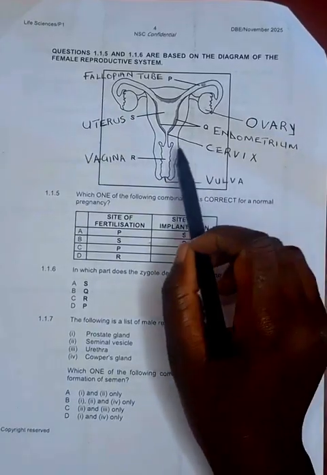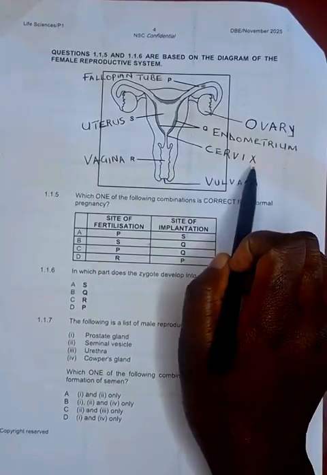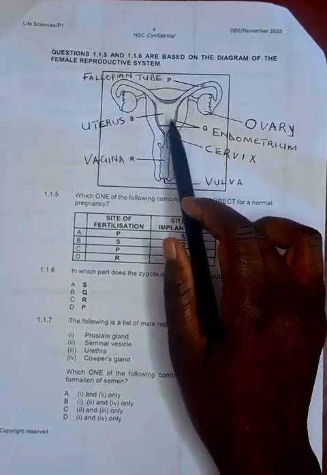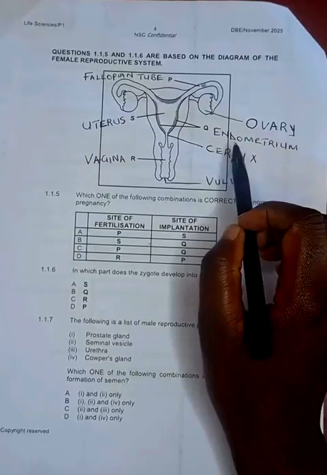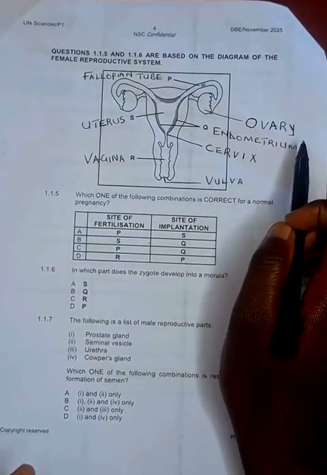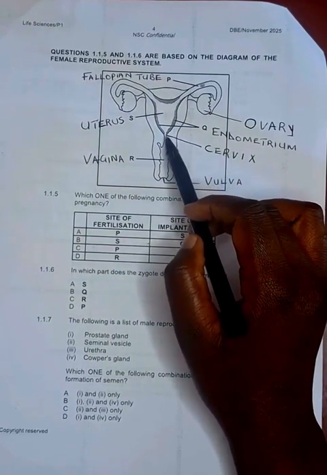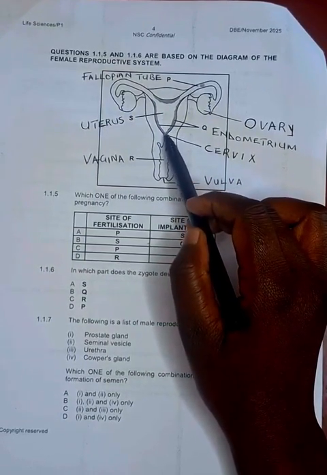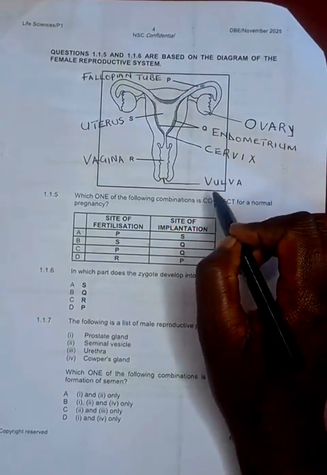Okay, let us look at the next part, the cervix. Now the cervix is the small opening into the uterus. So this cervix is able to dilate or stretch during childbirth, and it also enables the menstrual blood and the unfertilized ovum to pass through it during the process known as menstruation.